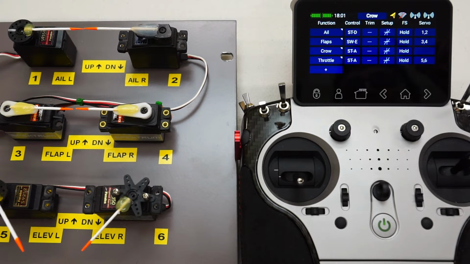So again, this is a real advantage with this function layout in the PowerBox Core and Atom transmitters. It's very, very flexible, extremely flexible. Now, let's have a look. This is a real tricky thing. A lot of radios can't do this, so you'll notice we've got our aileron servos 1 and 2, flap servos 3 and 4.